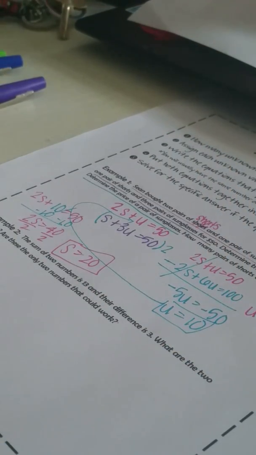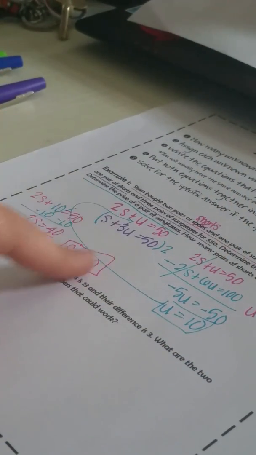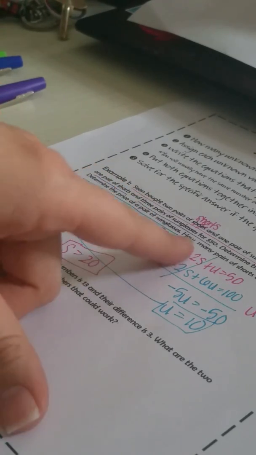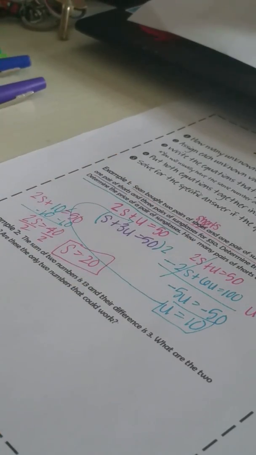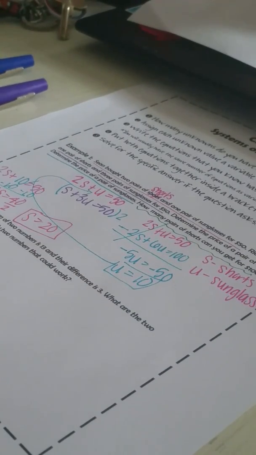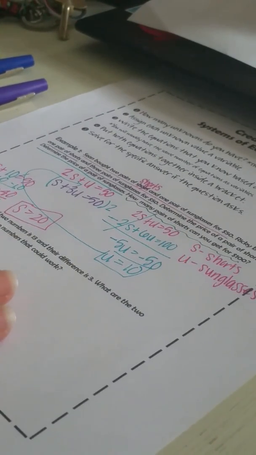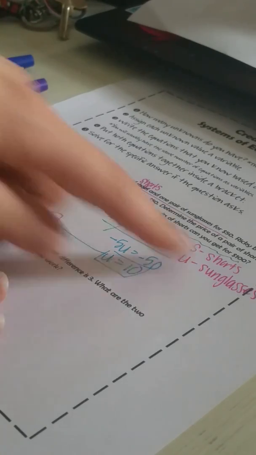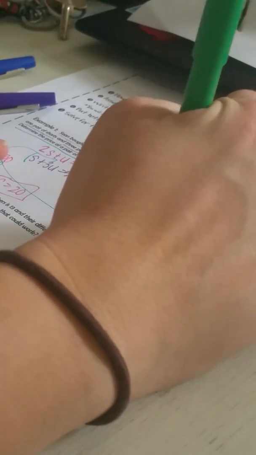So now we figured out how much shorts cost, how much sunglasses cost, and then the final thing that it asks us is how many pairs of shorts you can get for $100. So we need to figure out if shorts cost 20 bucks and we have 100, how many we can buy. So we would do 100 divided by 20, and that would give us 5.